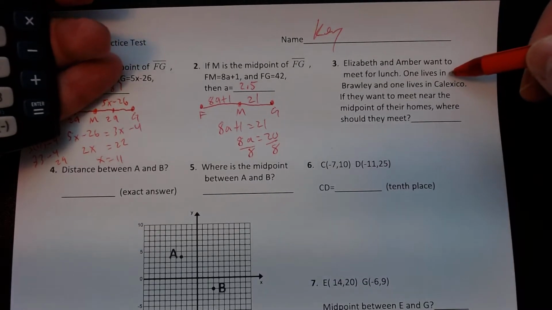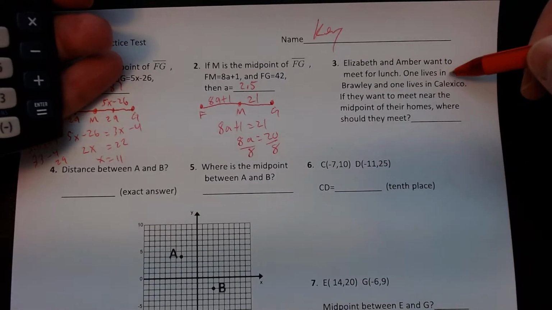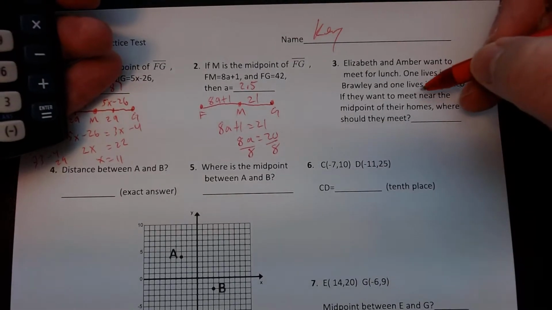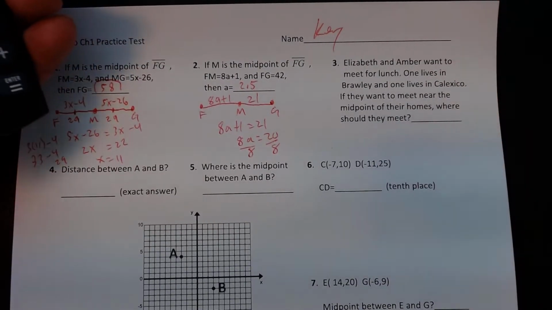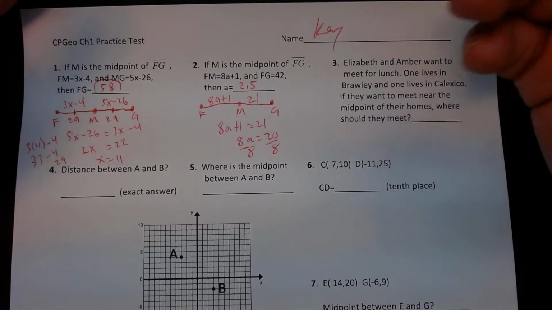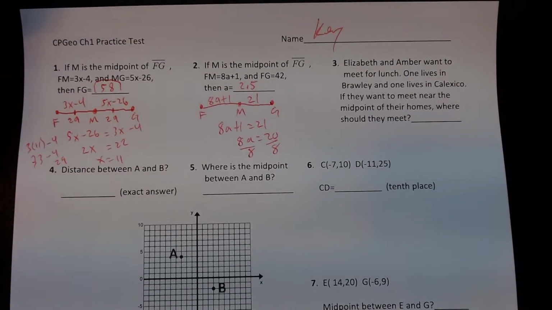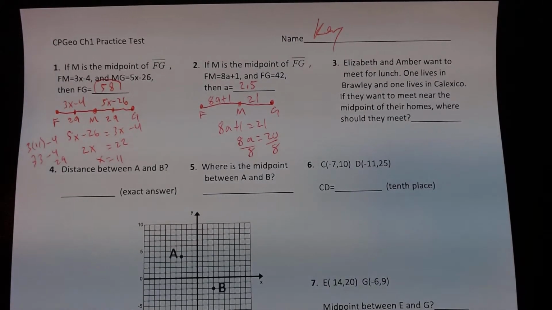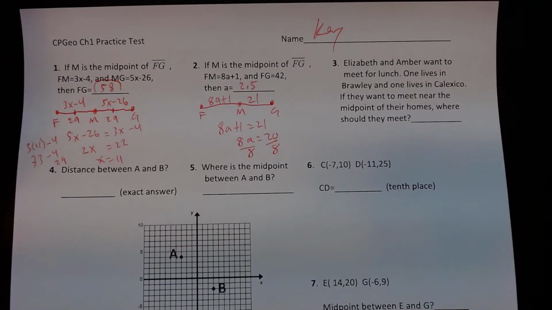One lives in Brawley and one lives in Calexico. If they want to meet near the midpoint of their homes, where should they meet? So this is just so you have a visual understanding of kind of what midpoint means. It's halfway, so you wouldn't say Yuma because Yuma's not in between the two of them. If you had a line between Calexico on a map and Brawley on a map, Yuma's out of the way.